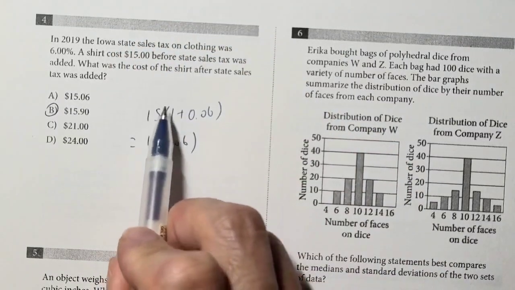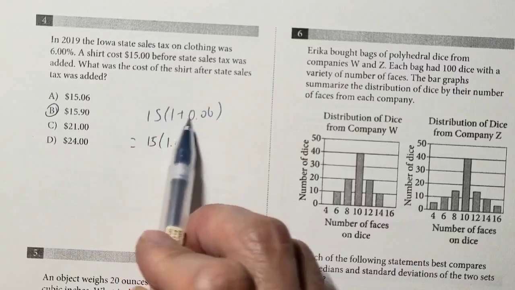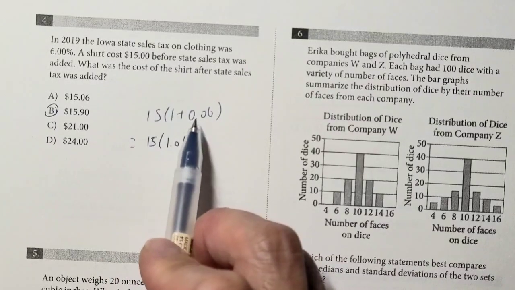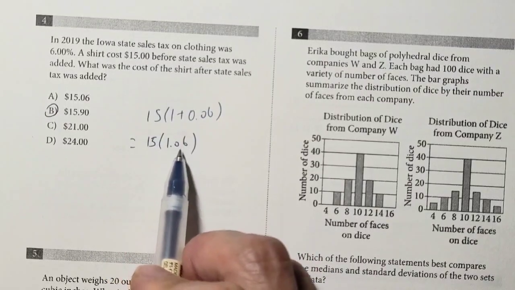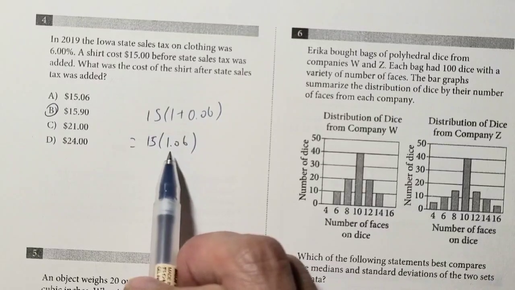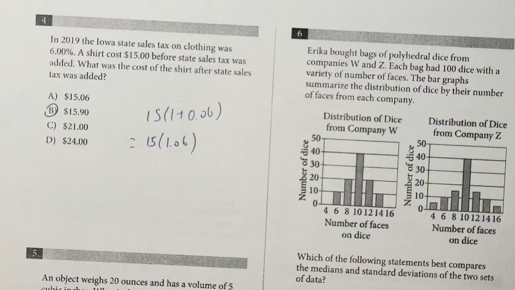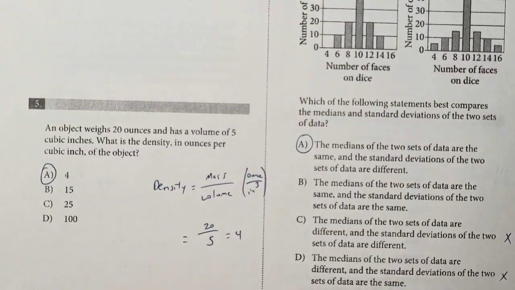So you have the original, imagine distributing. You have the original $15 of the shirt and then 6% sales tax, so 15 times 0.06. So instead of doing these two individually, just do 15 times 1.06. Add these two to be 1.06. This is how we quickly calculate the price after tax. Okay, so that's 15.9. That's choice B. Okay, so maybe go do some shopping to get some practice on that if you need to.